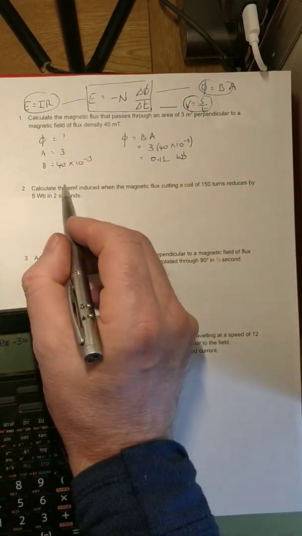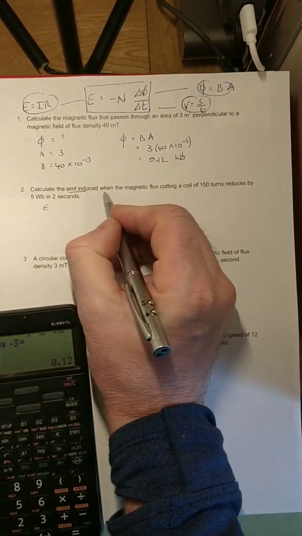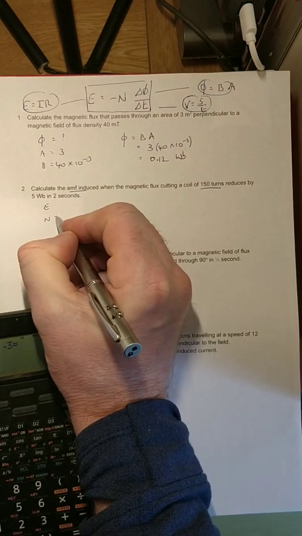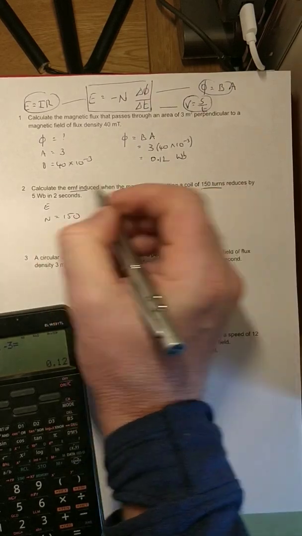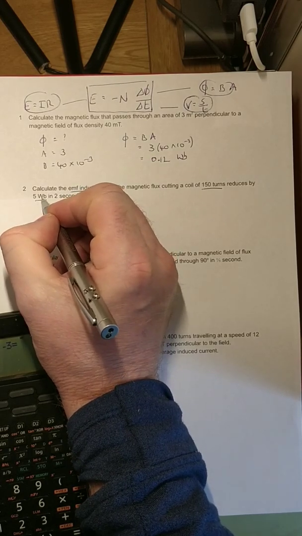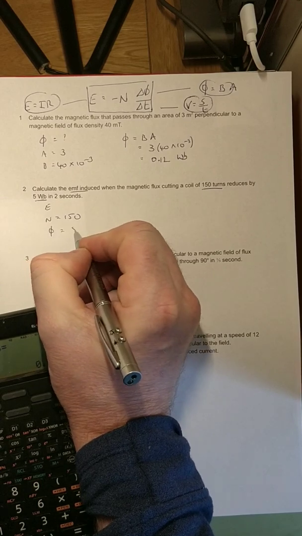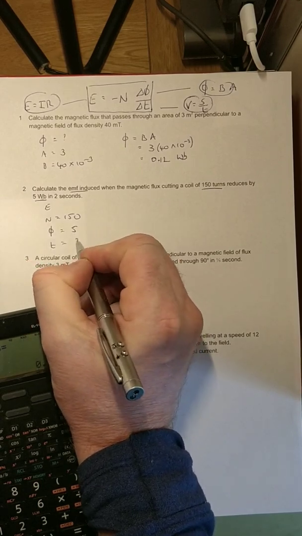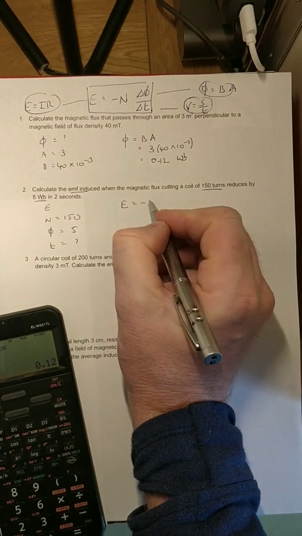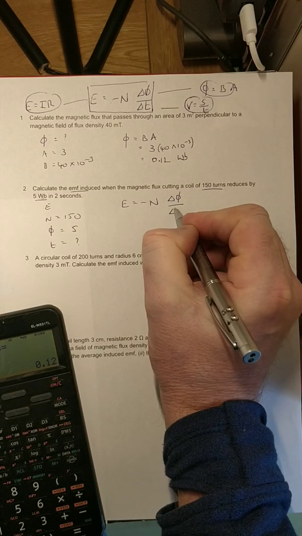Second one, okay, calculate the EMF induced. So we're making our list again. EMF induced when the magnetic flux cutting a coil of 150 turns, so N is 150, reduces by 5 Weber. So Weber is the unit for flux. Okay, so that's flux is 5 and T is 2. So this is Faraday's law, so the core formula. But in this case we have everything. So this is just the introduction to it.